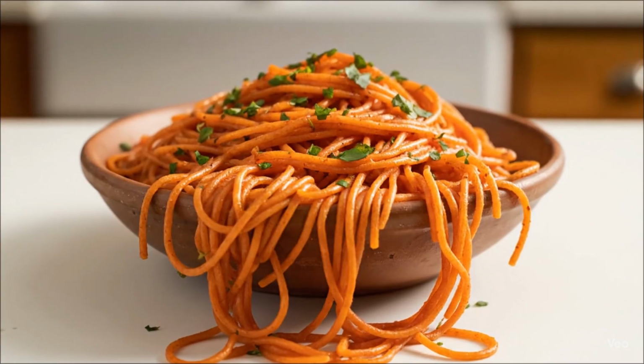AI generated code? Oh, honey, that will come out just like Mom's spaghetti.